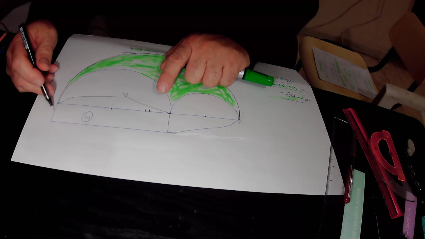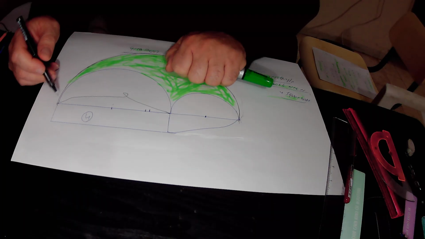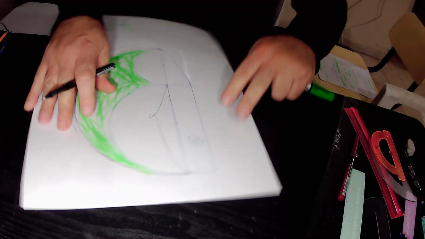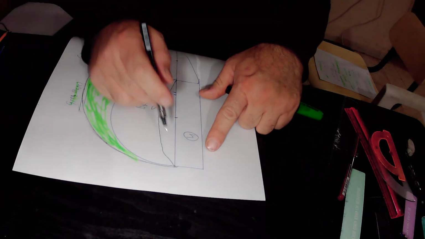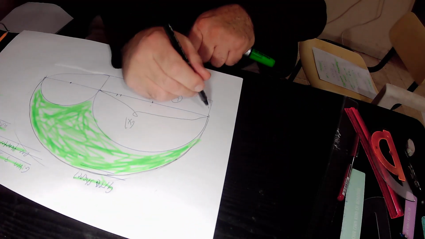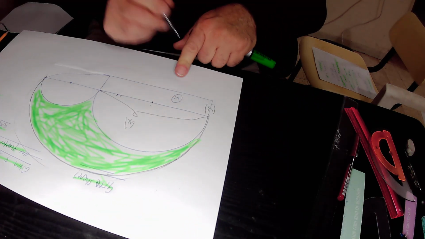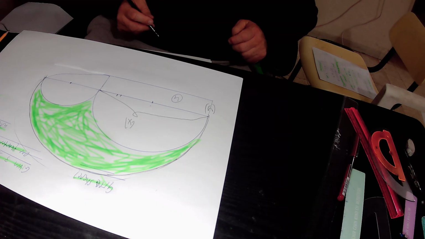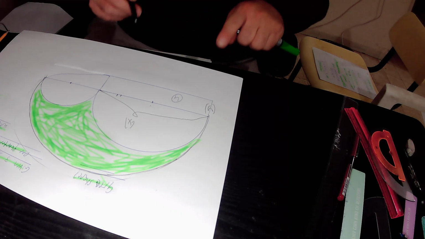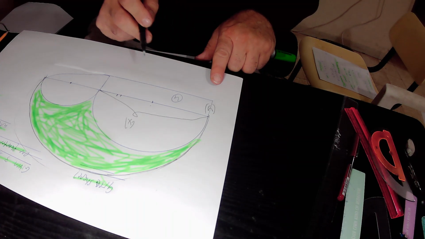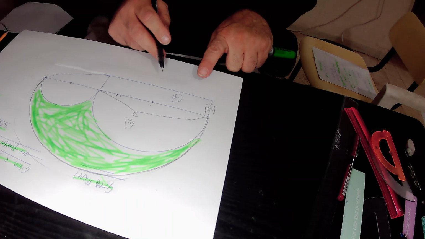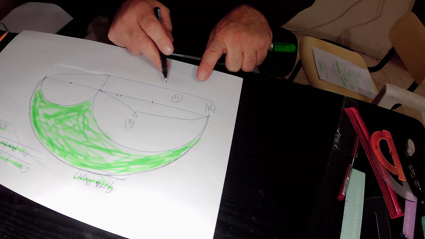This segment is y. The length is x, and the width is y. We know that the area of a rectangle equals the length times the width. Therefore, the area of this rectangle must be equal to the length x times the width y, that is x times y equals 4.